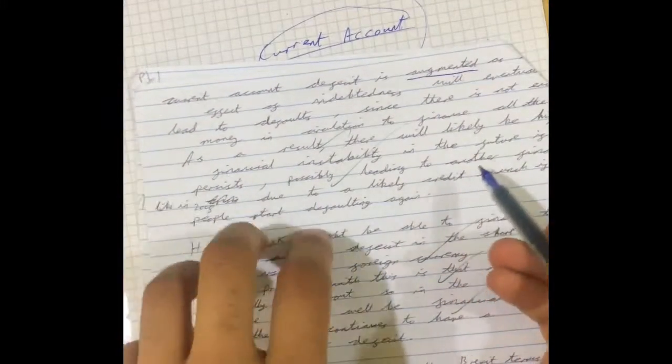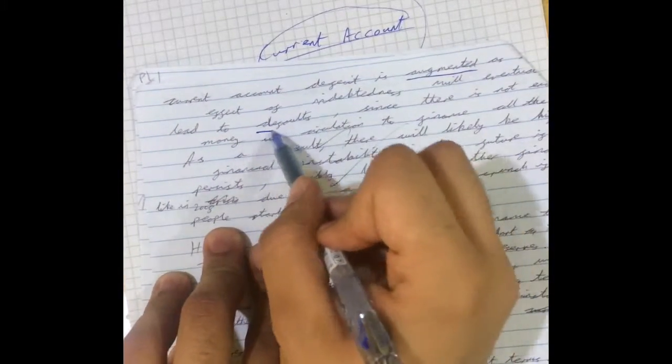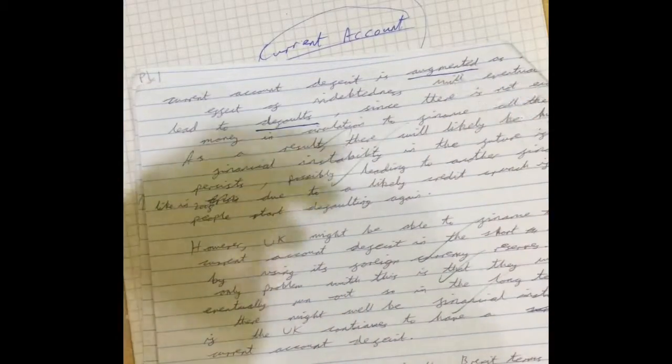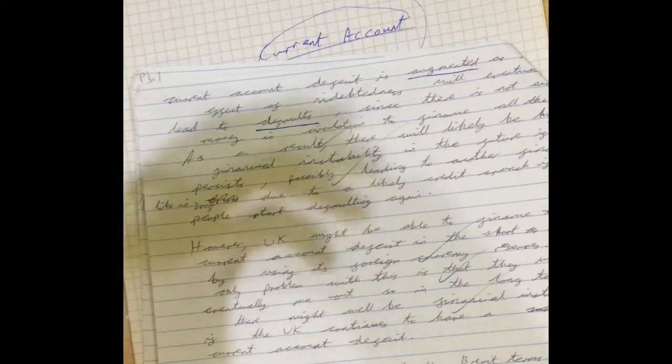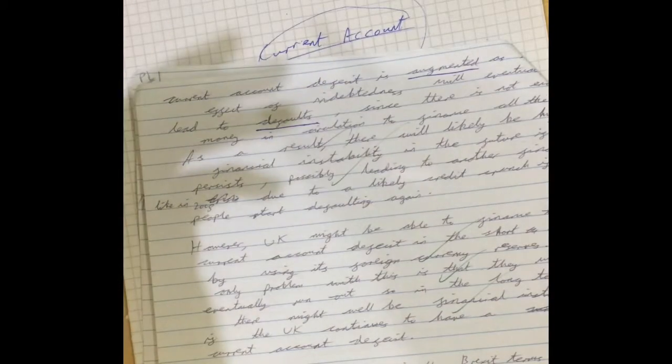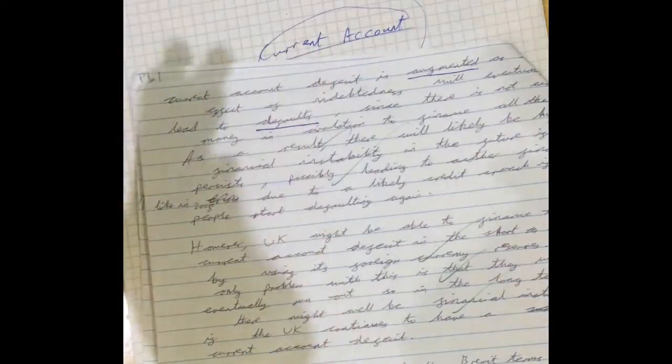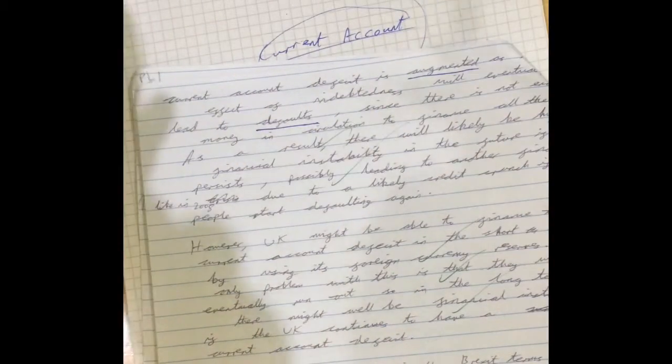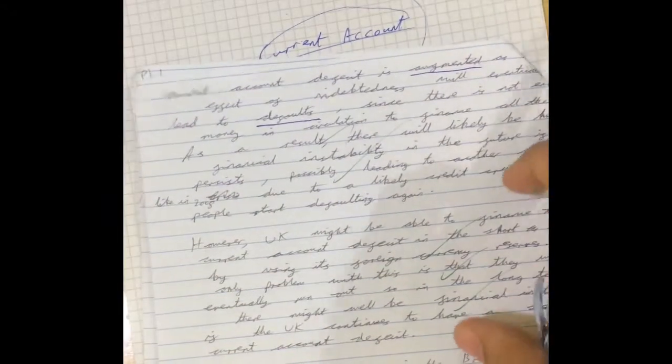of indebtedness will eventually lead to defaults. Okay, if you have so many interest payments and you're constantly getting into debt and you cannot finance your loans, then you're going to default, meaning that you cancel the payment on your loans. You can no longer pay them, so you default. And that happened in 2007, 2008, the financial crisis, where many people defaulted on their loans and the housing bubble burst.